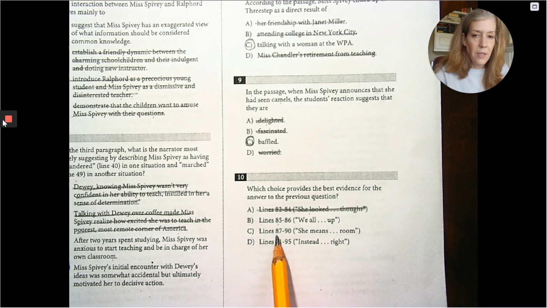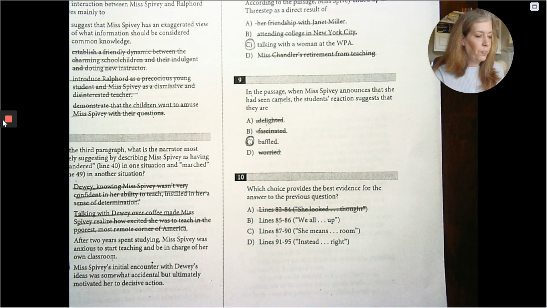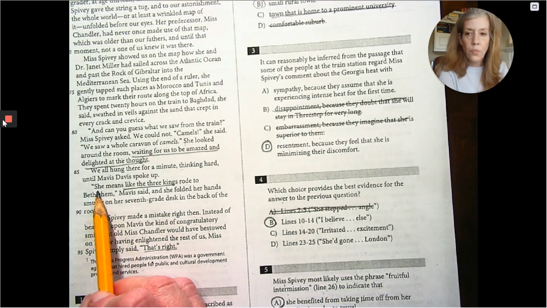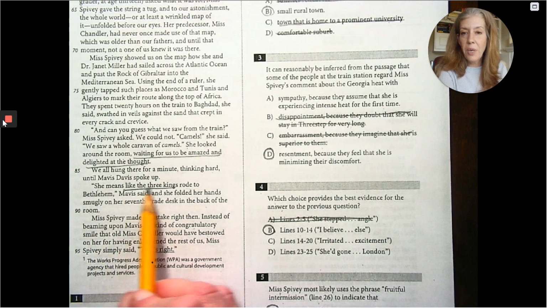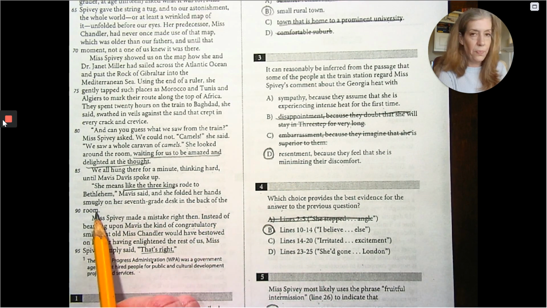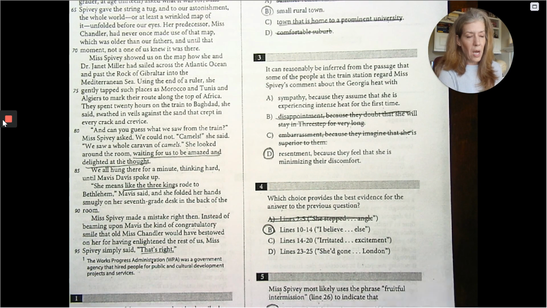Line 87 to 90, she means, and ends with room. She means like the three kings rode to Bethlehem, Mavis said, and she folded her hands smugly on her 7th grade desk at the back of the room. Again, that's Mavis's reaction. That's not the student's reaction. So I'm going to get rid of that one.